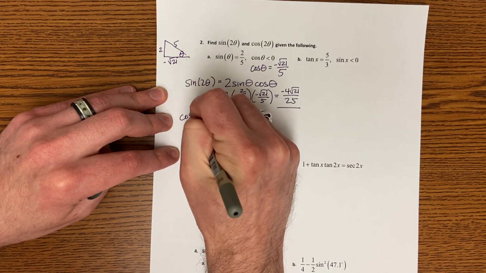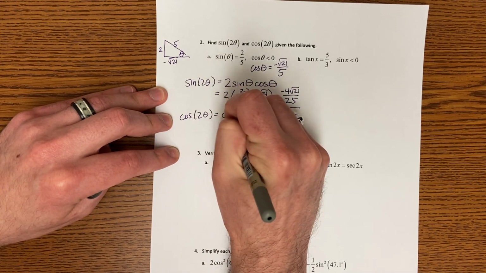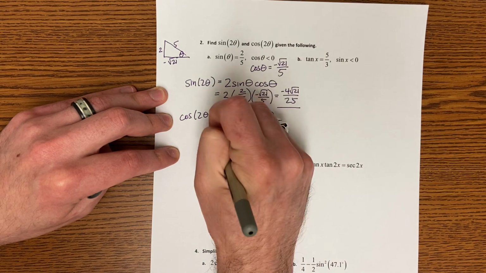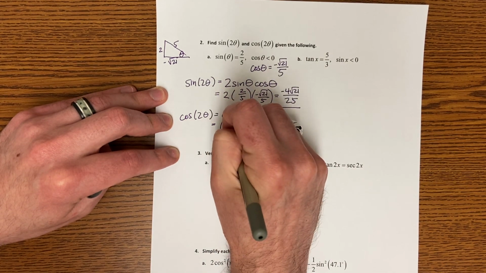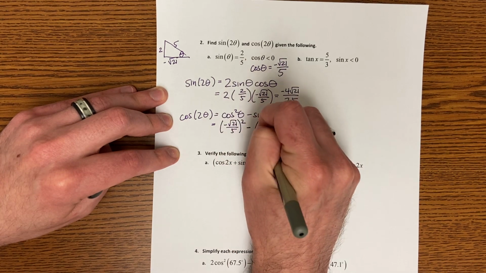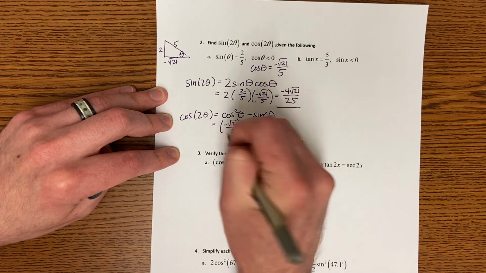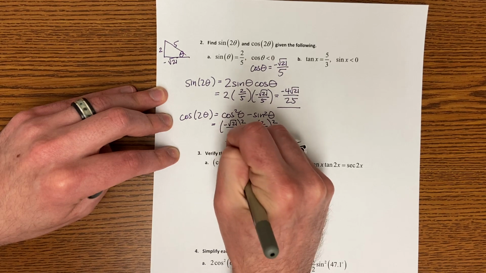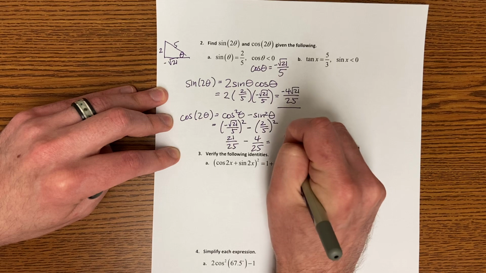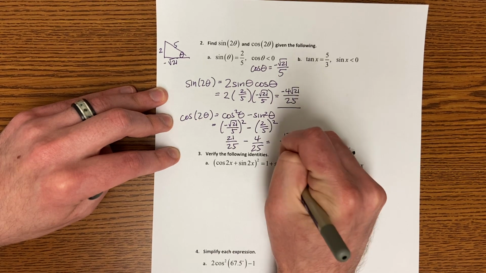Cosine of 2 theta, I'm going to use the original cosine squared theta minus sine squared theta since I have both of them. So that's the negative square root of 21 over 5 squared minus 2/5 squared, which should be 21 over 25 minus 4 over 25 to get 17 over 25.